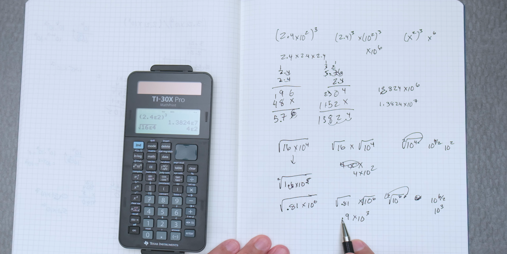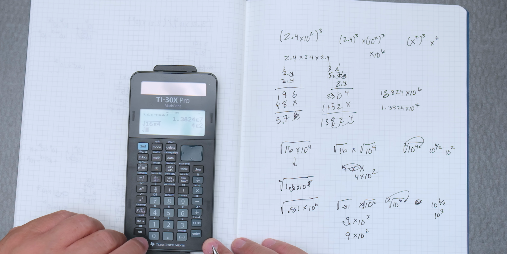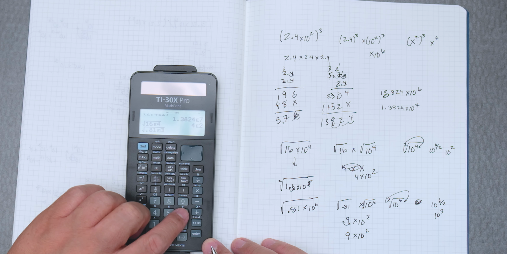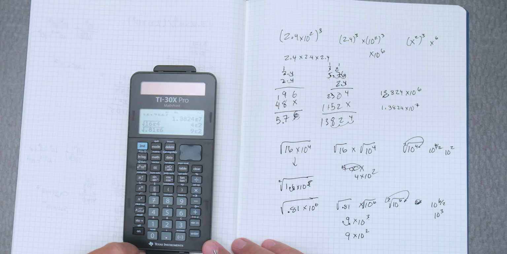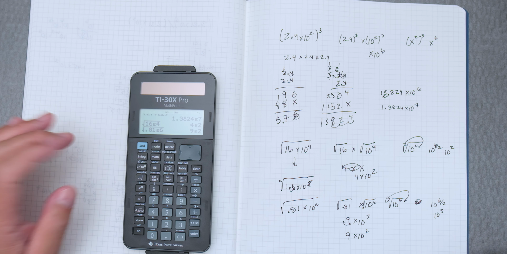But this decimal is not in the right place. We need it in the ones place. So we're going to move this over. We're going to make this number bigger by moving the decimal over, and we're going to have to make that smaller. And is that the answer? Well, we'll find out. Take the square root of 0.81 to the power of 6. Enter. 9.0 times 10 to the 2, or 9 times 10 to the 2.